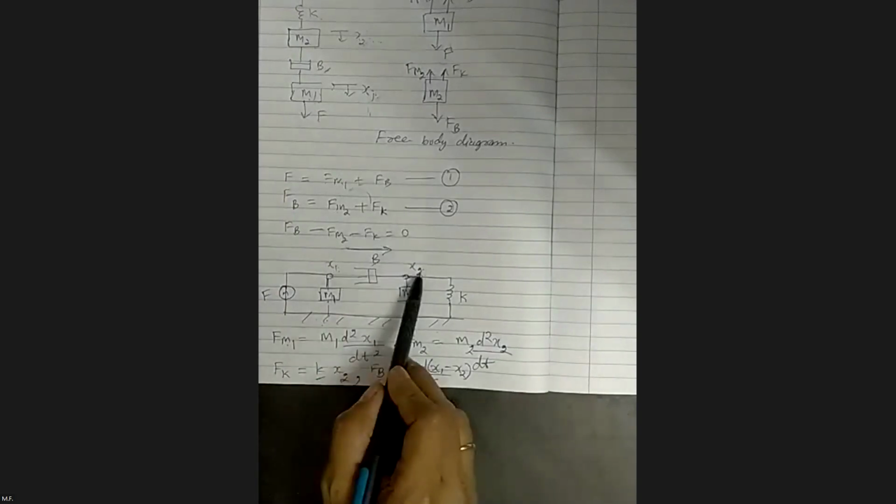The B is connected between x1 and x2, so by doing the nodal analysis, I have to write x1 minus x2 if current is flowing in this direction. So I'm writing here x1 minus x2 for the damping force, since this damper is connected between x1 and x2.